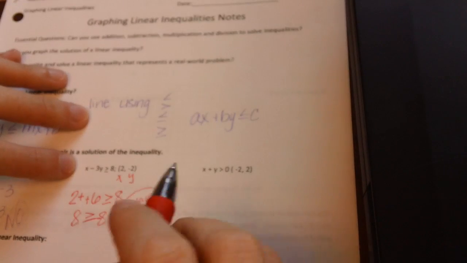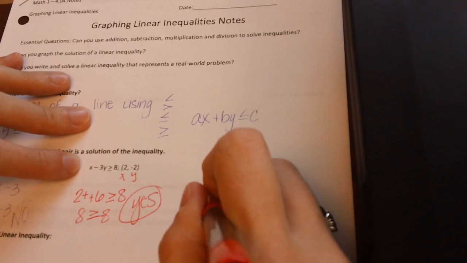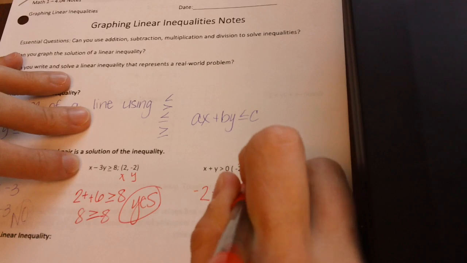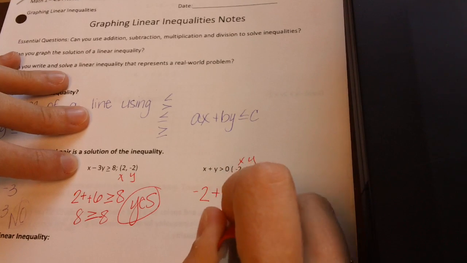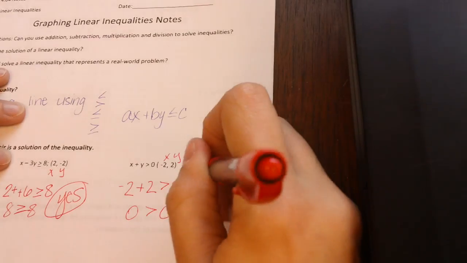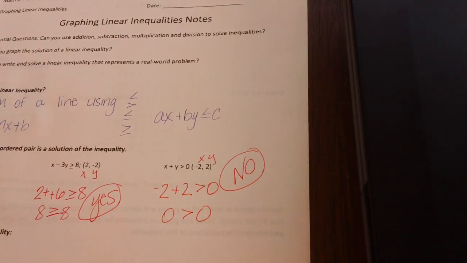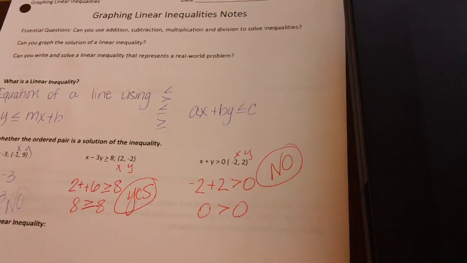And finally, I'm going to fill in x and y. -2 plus 2 is greater than 0. Well, 0 is not greater than 0, so no, -2 is not a solution of that inequality.